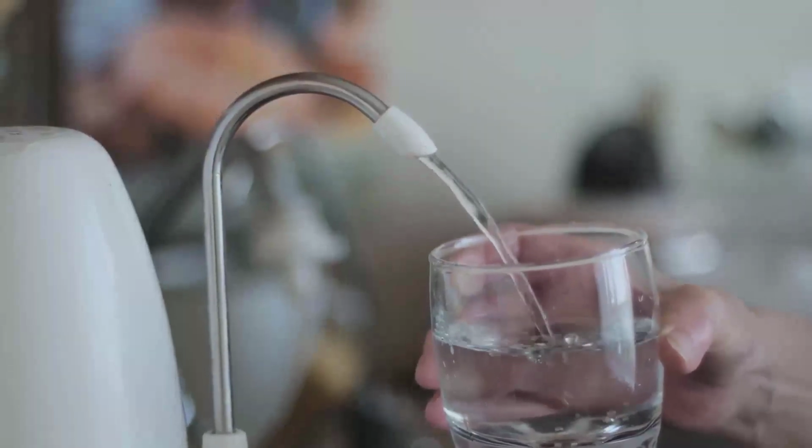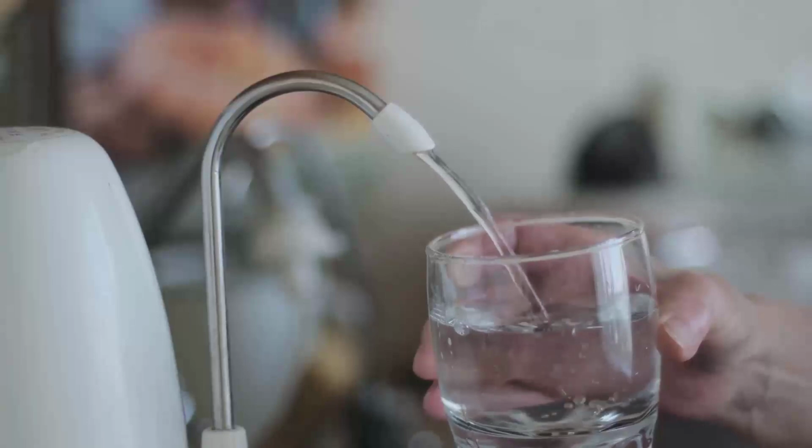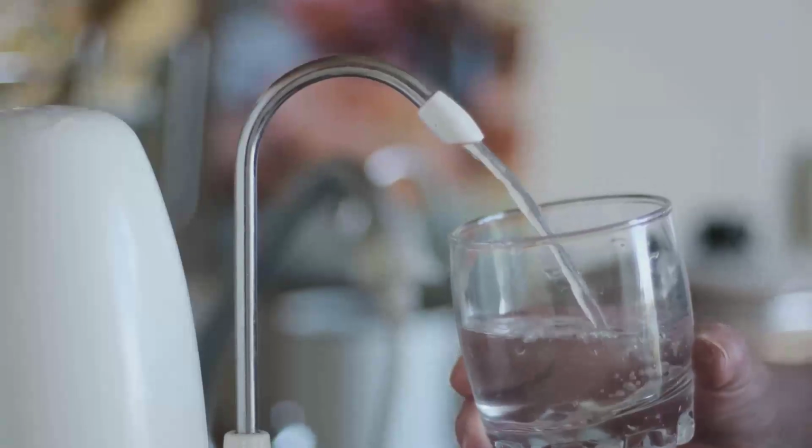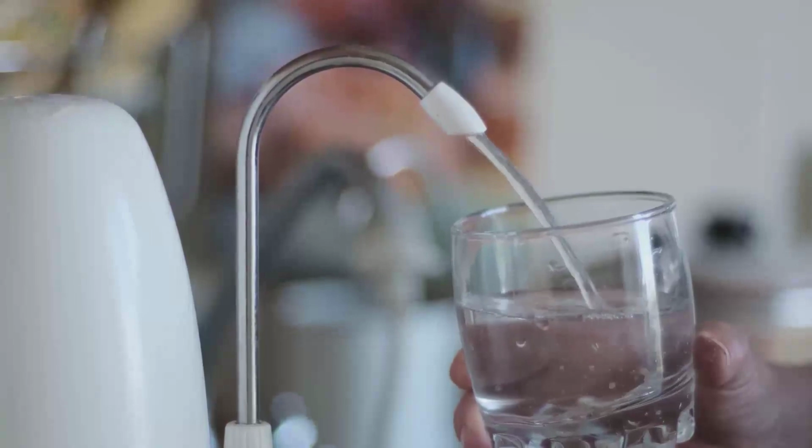So which one is the best? Well, the answer isn't that simple. The right system for you depends on the quality of your source water and what contaminants you're most concerned about. It's always a good idea to get your water tested before deciding on a system.